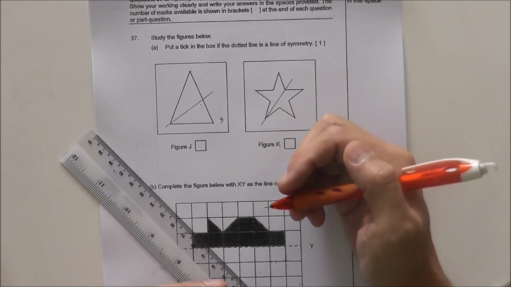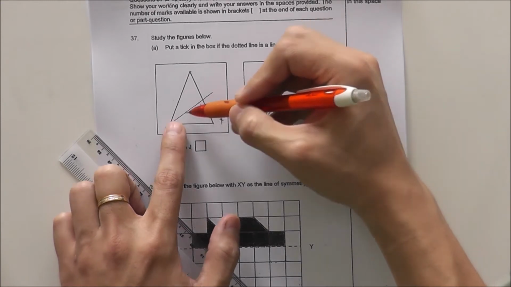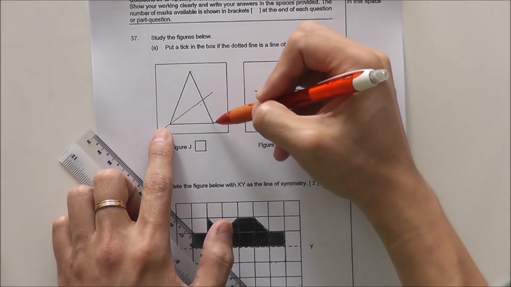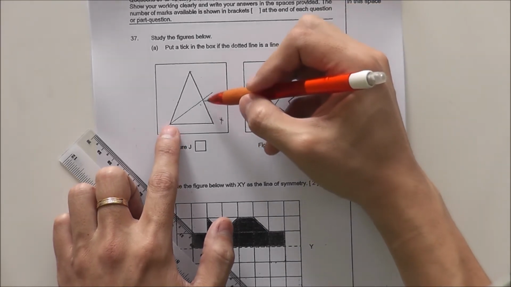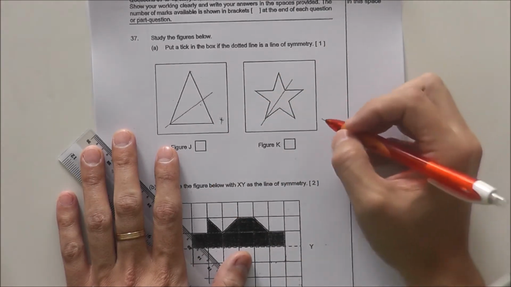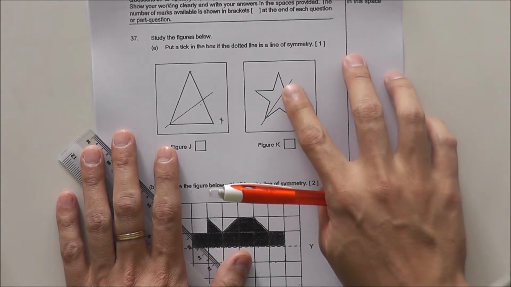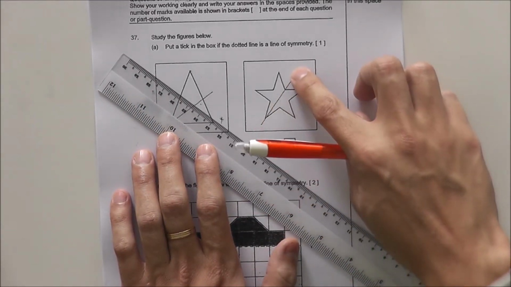And another way that you can see the line of symmetry is that if you fold this figure along this line of symmetry, they should match perfectly. But if you were to fold it along this line, you find that it does not match. So this is not a line of symmetry. Whereas if you look at this star, same thing, this is the line of symmetry.